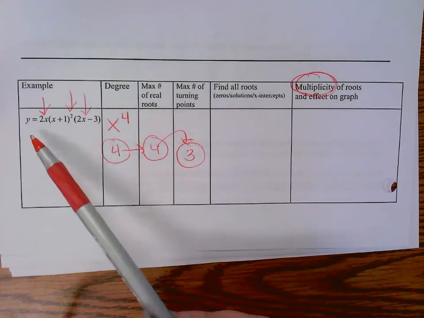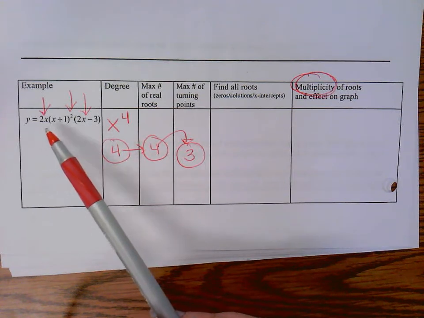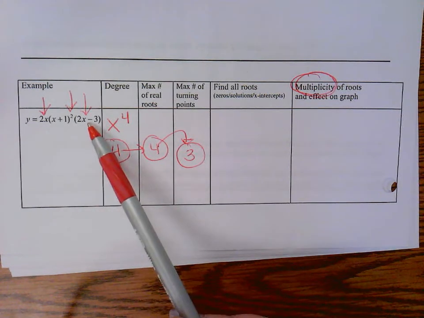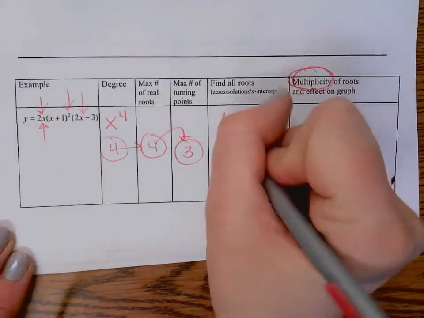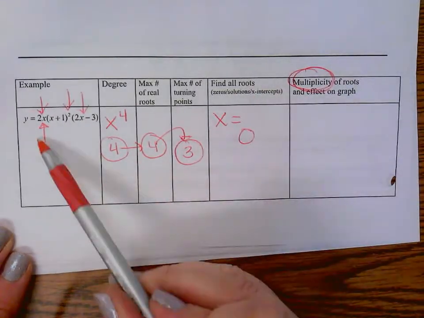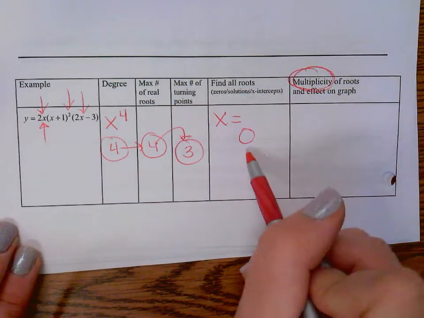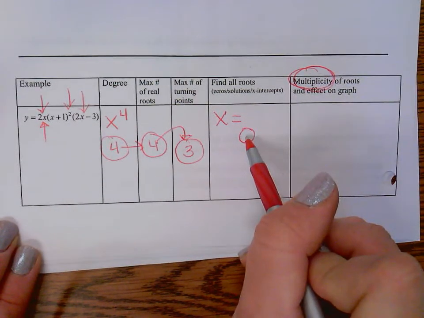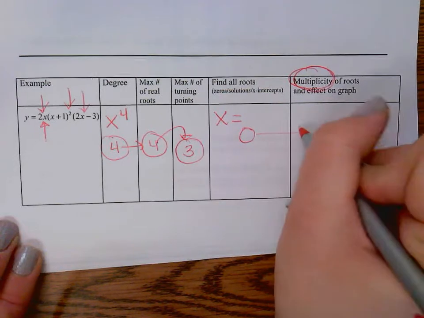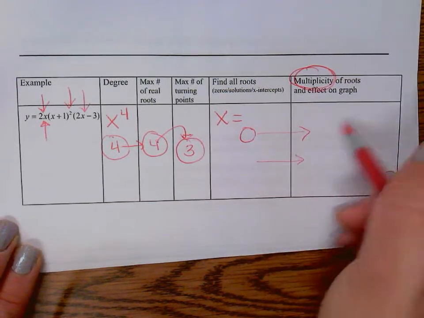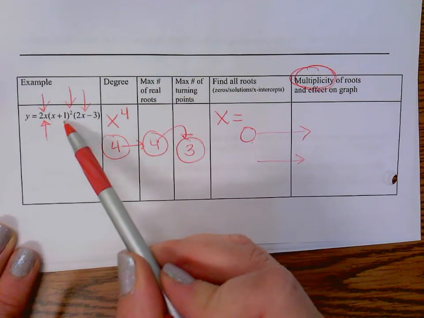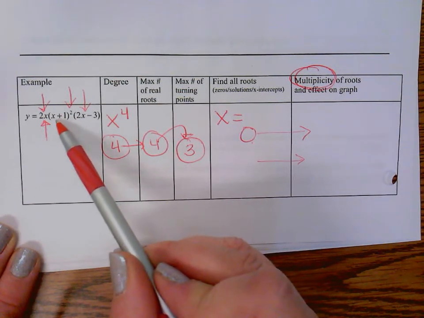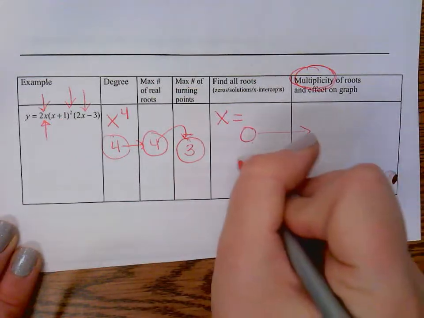In factored form, what does x have to be to make 0? So from the first factor, 2x, x could be 0. And I'm going to actually put them kind of in a column, because next to it, I'm going to state the multiplicity of each one over here. So x could be 0. What about from this factor, x plus 1? What would x have to be as the x-intercept? -1, just like we did last unit.